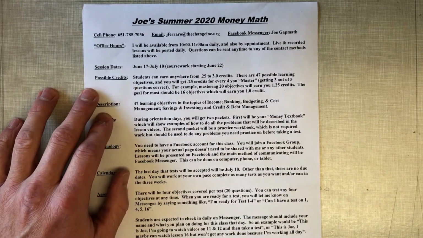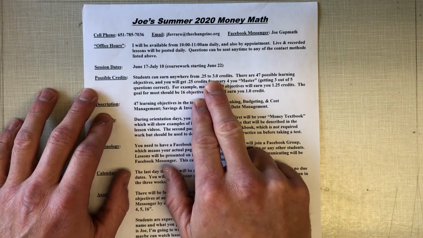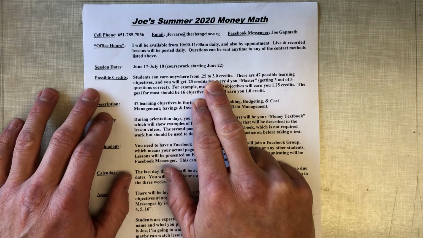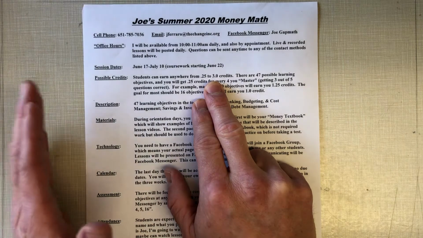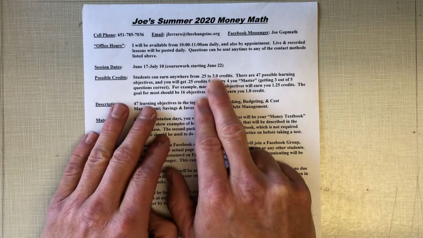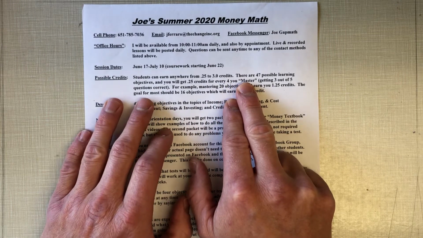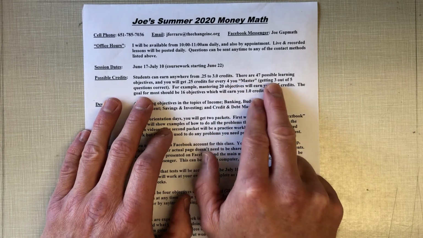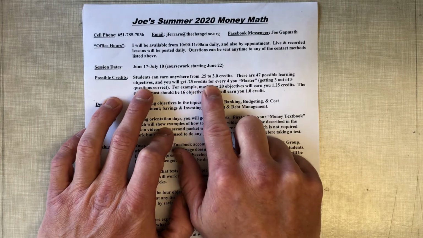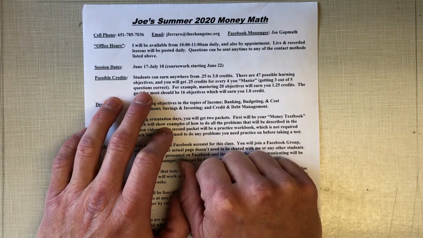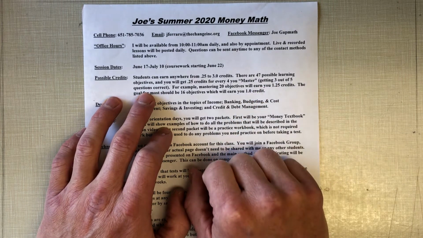Possible credits for the class, you can earn anywhere from 0.25 all the way up to 3 credits for this class. Now, if you've already had me before and you've mastered some of these objectives, you won't be able to get 3. But the way you get the credits, there are 47 possible learning objectives, and you'll get 0.25 for every 4 you master. Master means getting 3 out of 5 questions right on an objective.